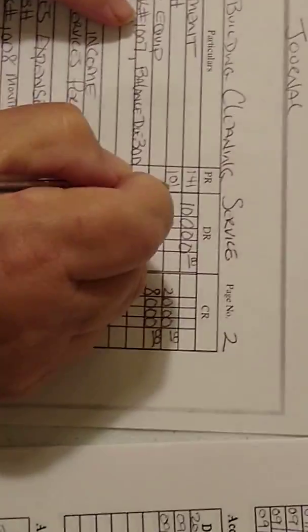We financed the rest of it. So we're going to find our accounts payable. Here it is down here. Account number 202. Oops, I forgot to do this. Cash 101. Sorry about that.